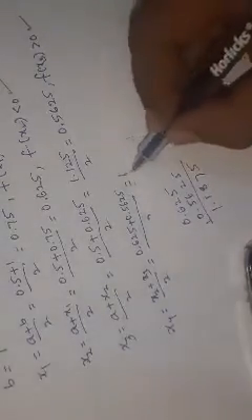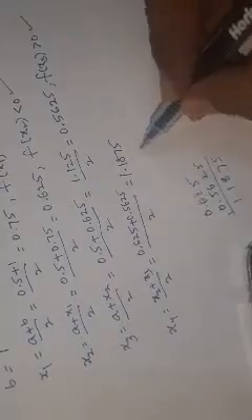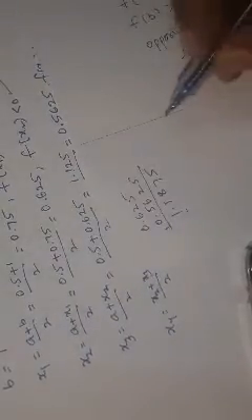Adding these two gives 1.1875, divided by 2 gives 0.59375, but I am considering only 4 digits, so 0.5937.